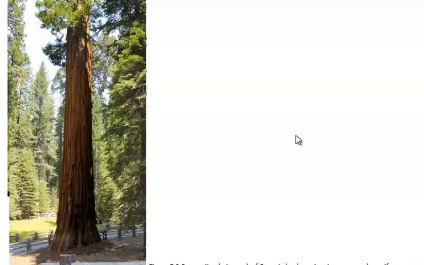Figure 5.2, composite photograph of Sequoiadendron giganteum, a woody conifer that is the most massive organism on Earth, among the tallest of trees.